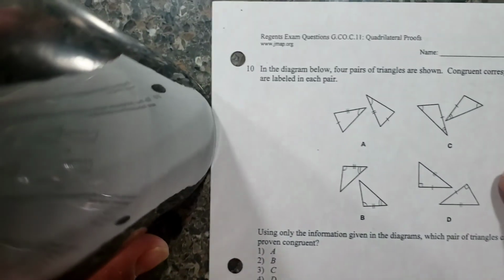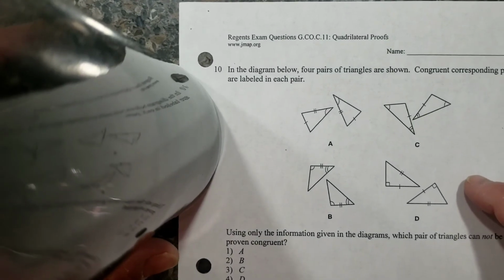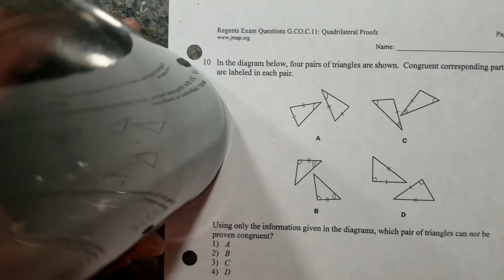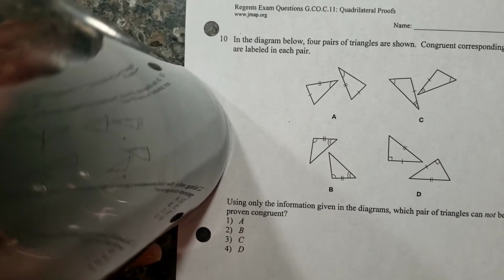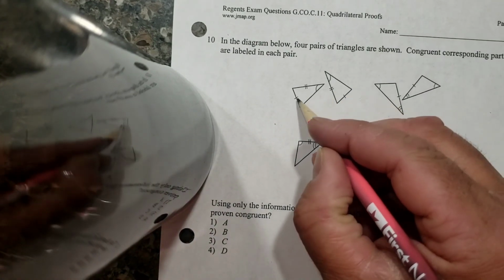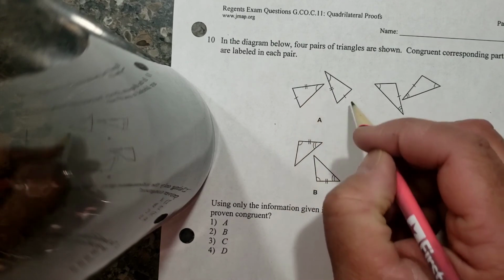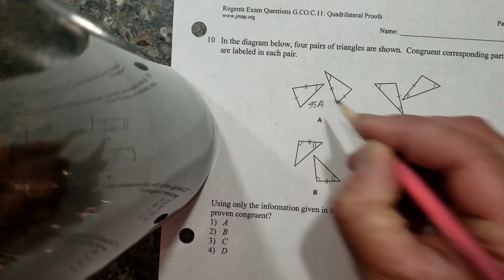All right, so I'm going to move on to the last page, number 10. In the diagram below are 4 pairs of triangles. Congruent corresponding parts are labeled in each pair. Using only the information given in the diagrams, which pair of triangles cannot be proven congruent? Okay, here we go. We have side, side, angle, side, side, angle. We have no side-side-angle. So that should be the answer.